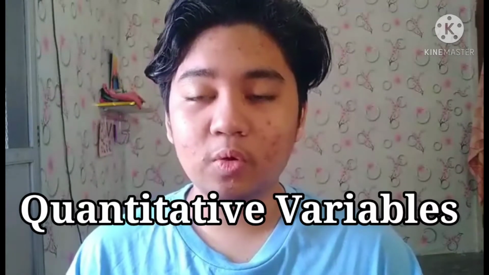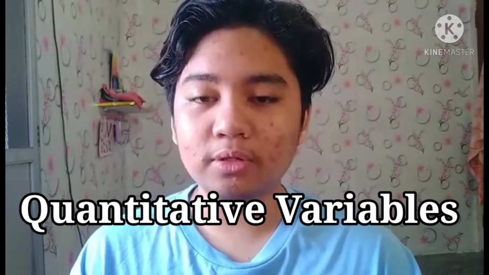But first, what are quantitative variables? A quantitative variable is a variable that reflects a notion of magnitude. That is, the values it can take are numbers. A quantitative variable thus represents a measure and is numerical. Quantitative variables are divided into two types, discrete and continuous.